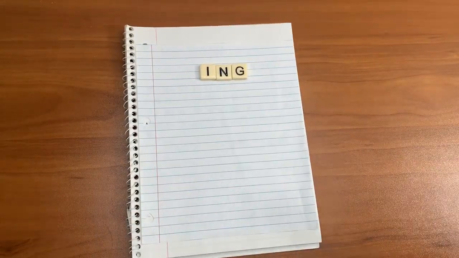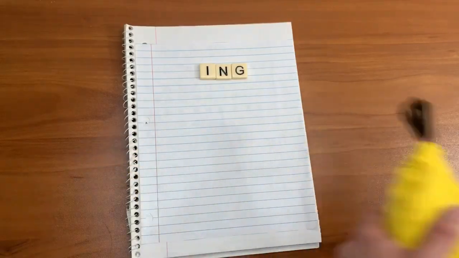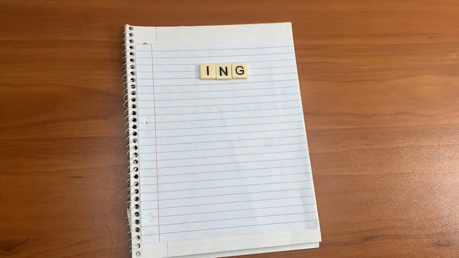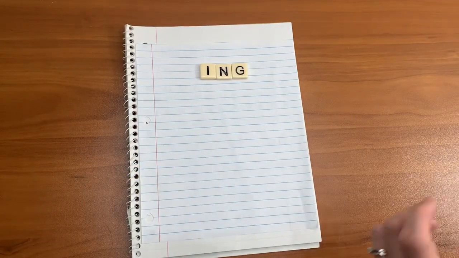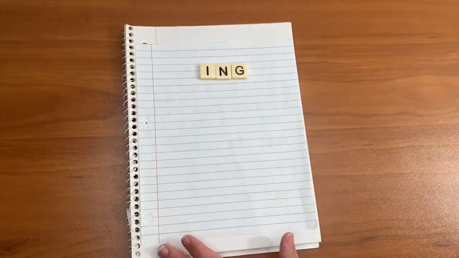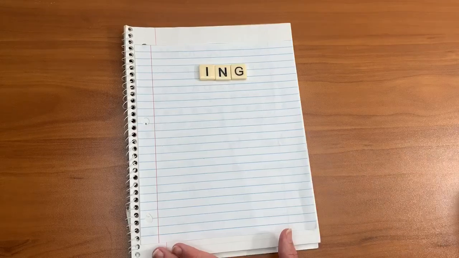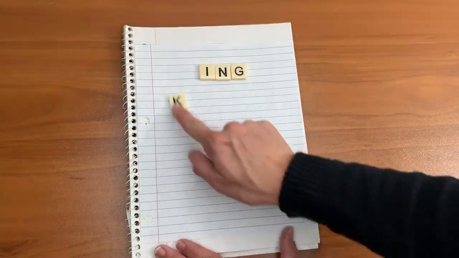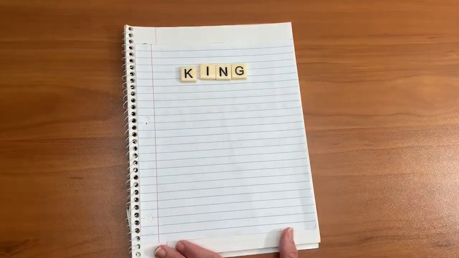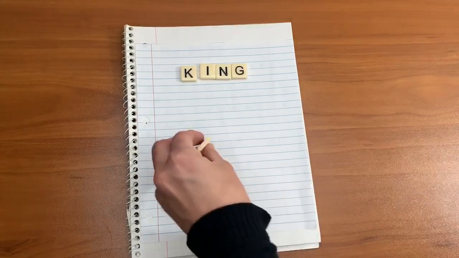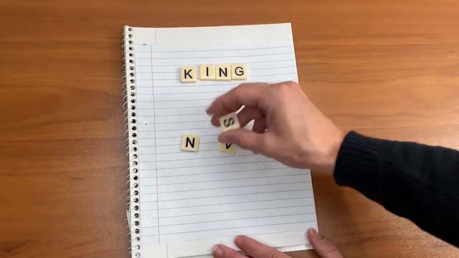These letter tiles I took from a game of Bananagrams. I also grabbed some letter tiles from Scrabble so that we could just practice and play with words. So ing, maybe one that comes to mind is king. I put a couple letters out here that you might want to try.